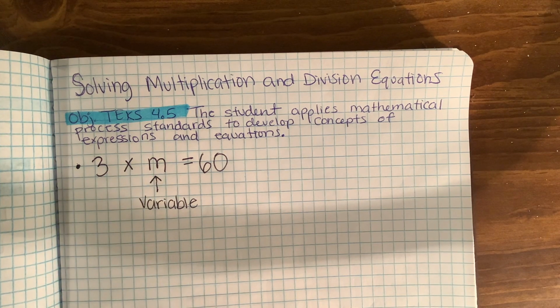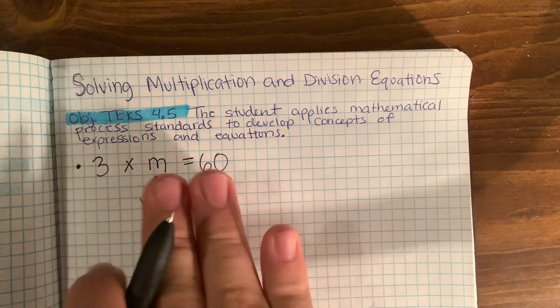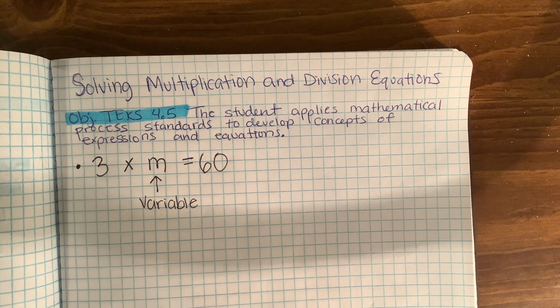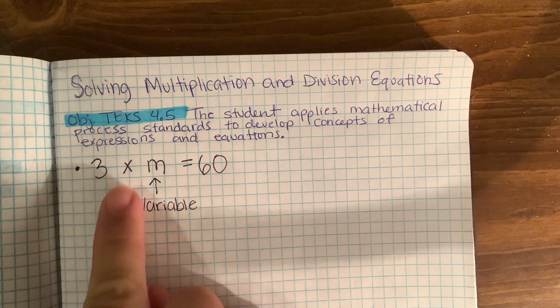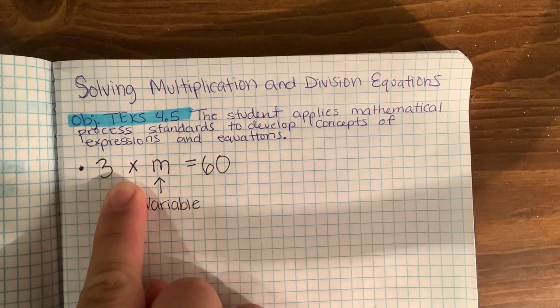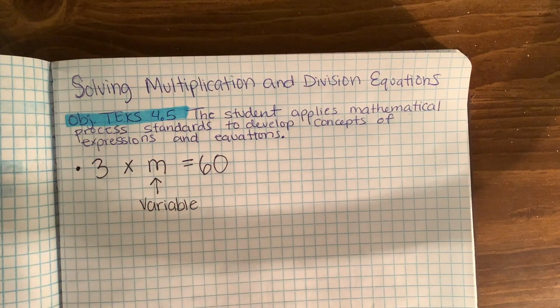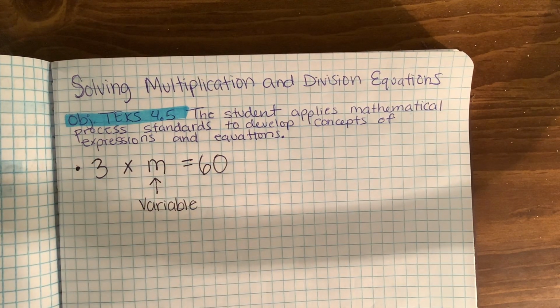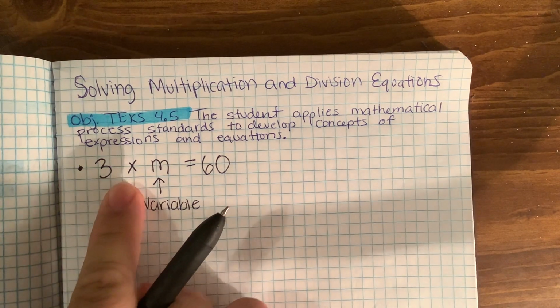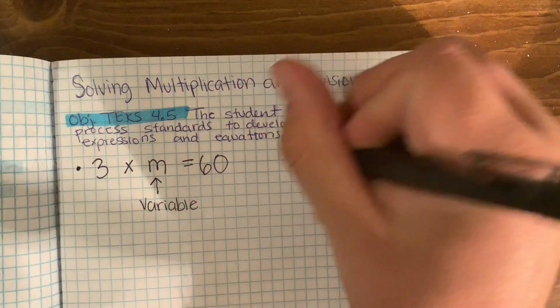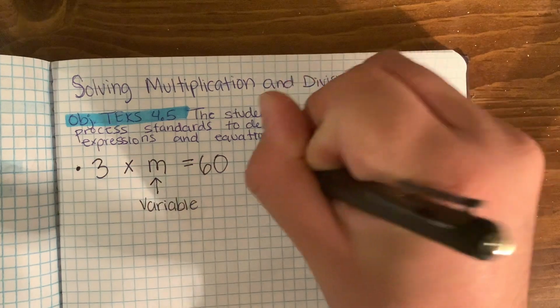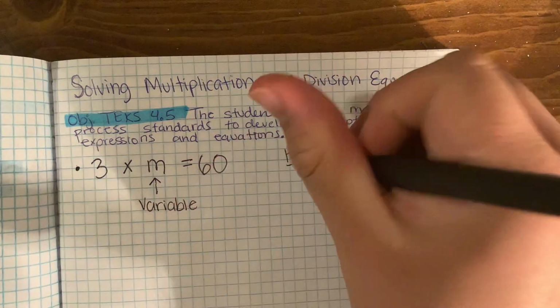We're asking, okay, what can we multiply times 3 and get 60? There are several ways we can go about this. Let's think of our basic multiplication facts, right? So we have 3 times m equals 60. If I'm multiplying, I can think about the opposite, because there are fact families. So if I'm multiplying, what can I use? What's the opposite of multiplication? Well, it's division.